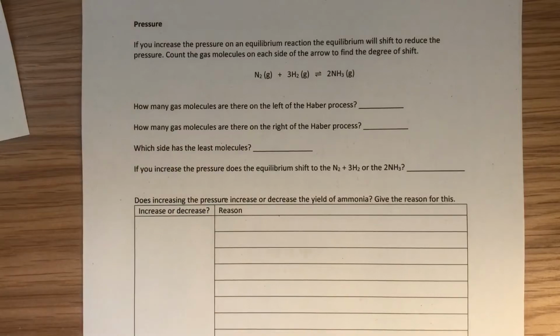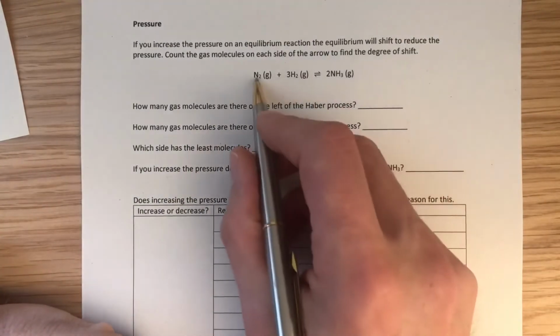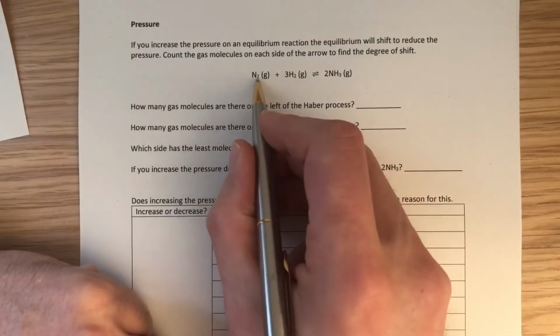So the second way we can change the equilibrium position of a reversible reaction is to change the pressure. And this works if our reactants and products are gases. We can change the pressure, and that shifts the equilibrium. To understand this, we have to be able to count the gas molecules. Students find this hard because they forget the correct definition of molecules. So we need to count the gas molecules on the left of the equation and on the right of the equation. So here we have one nitrogen molecule.